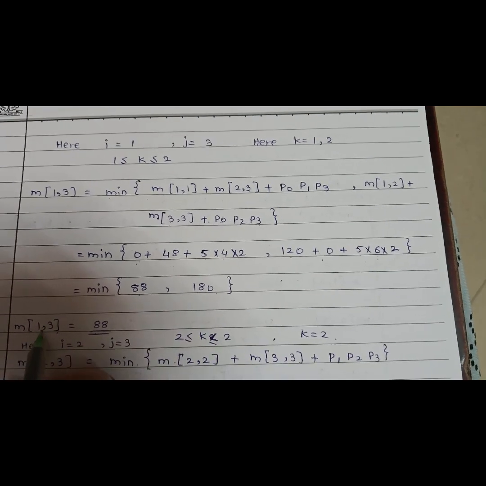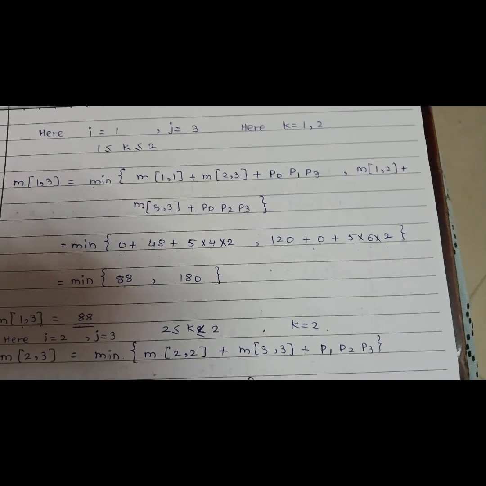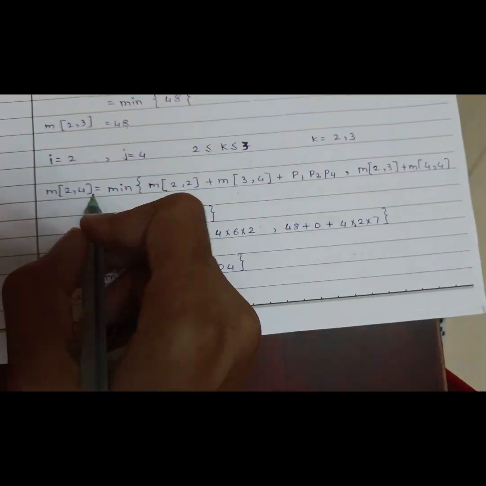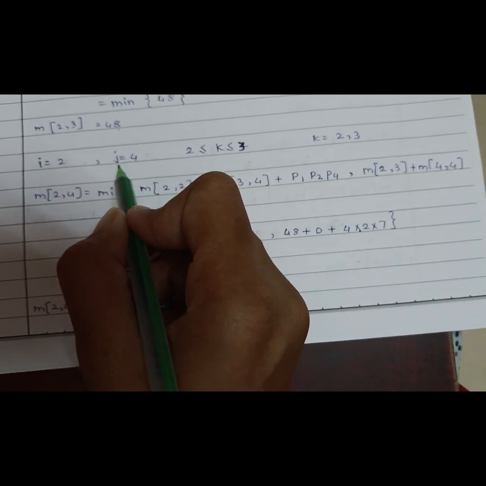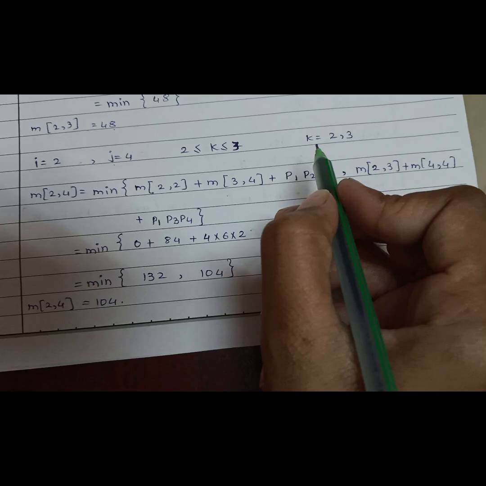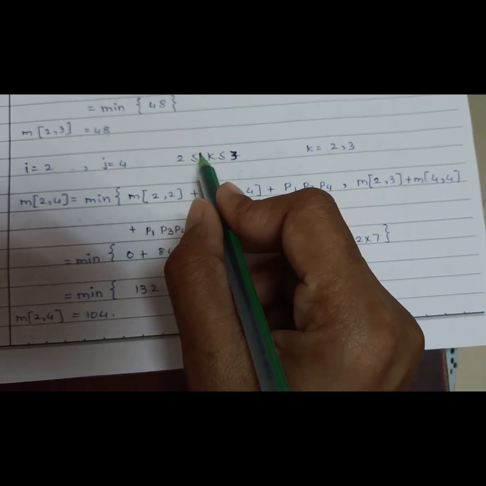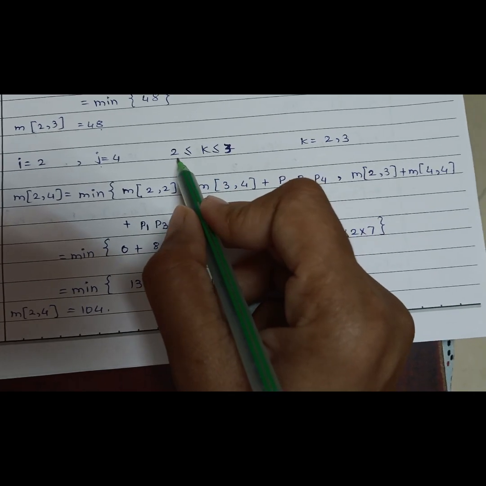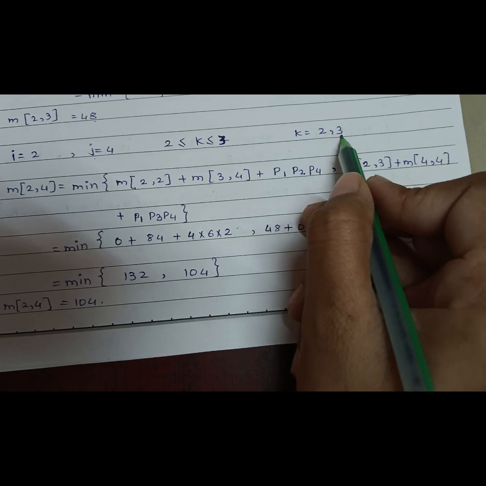So m of 1 comma 3 is the minimum multiplication, which is 88. For calculating m of 2 comma 4, here i is equal to 2, j is equal to 4. Then we find the value of k. Here 2 is less than or equal to k less than or equal to 3, so k is in the range between 2 and 3. So the k values are 2 and 3.